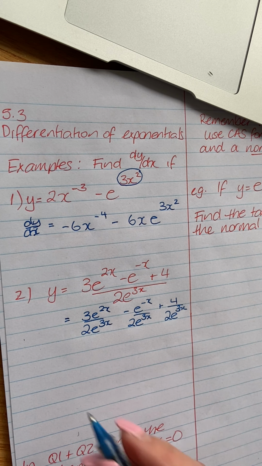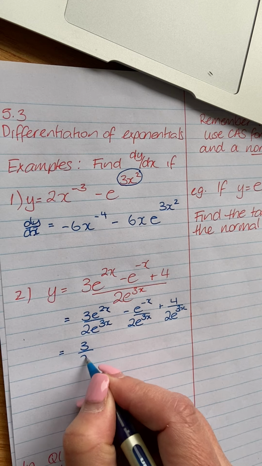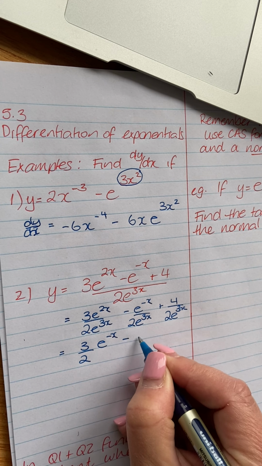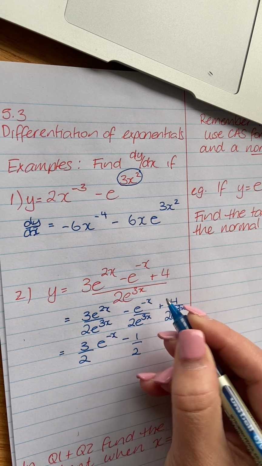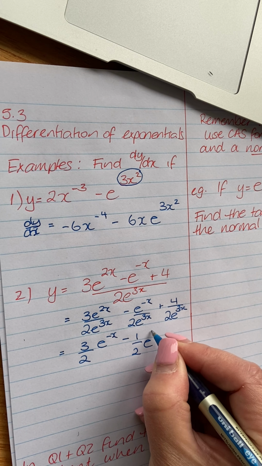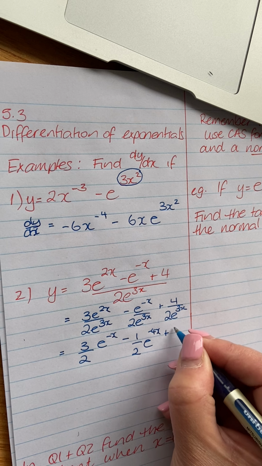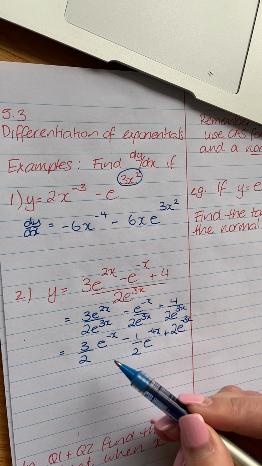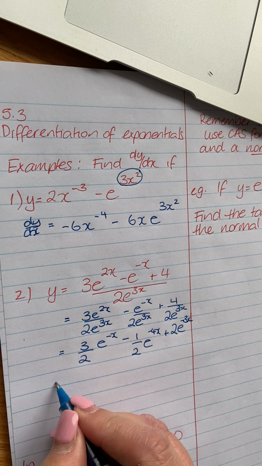You might do a shortcut with that, but then you can simplify this and make it 3 on 2, e to the 2x take 3x is e to the minus x, minus a half, because that's just like 1 on 2, then e to the minus x take away 3x, and this will be 4 over 2, which is just 2 e to the minus 3x. So now all our exponentials are up in the numerator, and it's a bit easier to do.